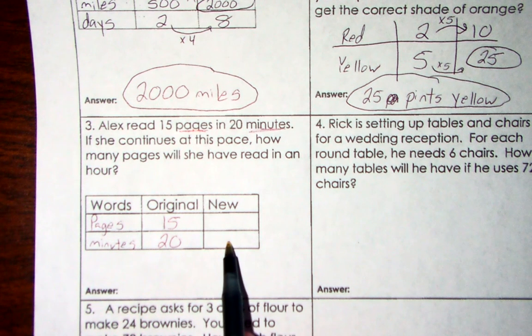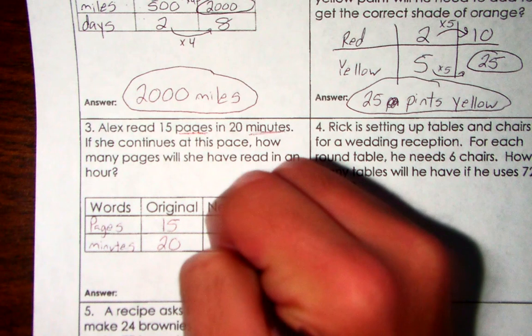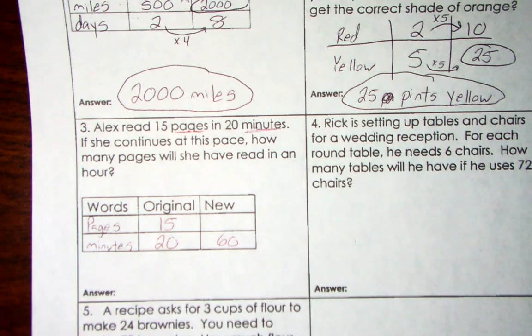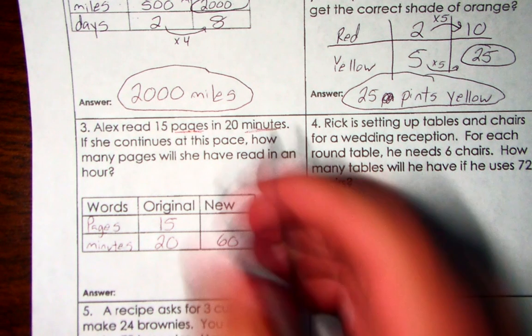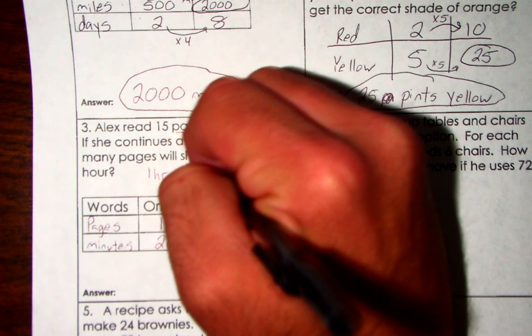Guys, please don't put a 1 right here. How many minutes are in an hour? We have to keep it in minutes. So 1 hour is equivalent to 60 minutes. I'm going to put that right up here so remember. 1 hour equals 60 minutes.